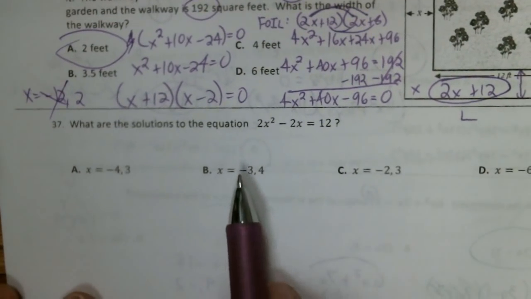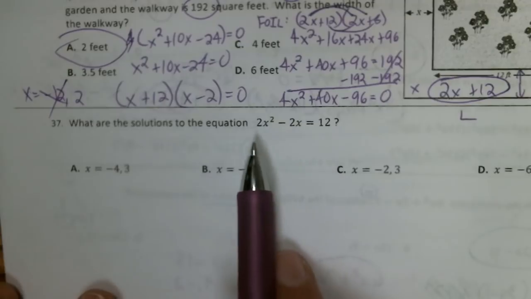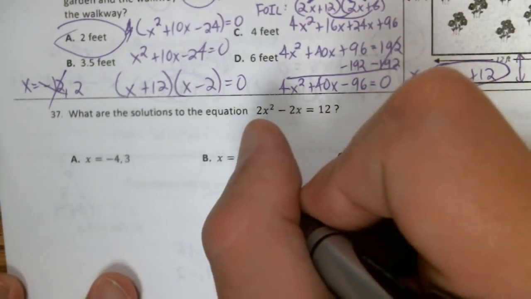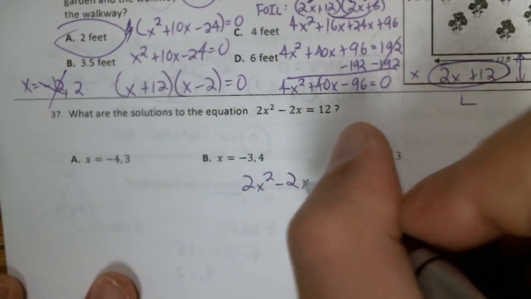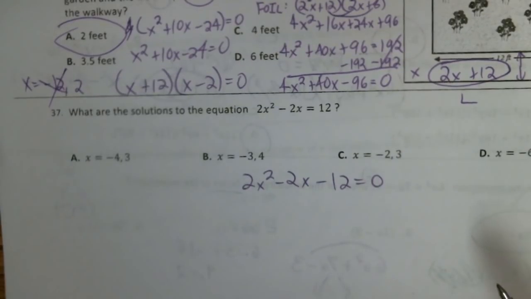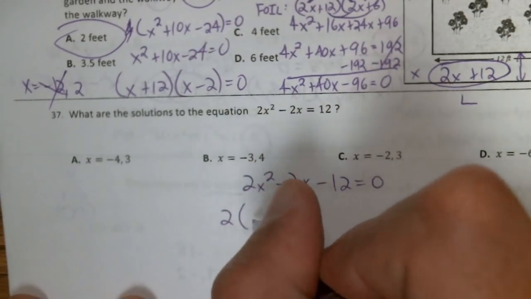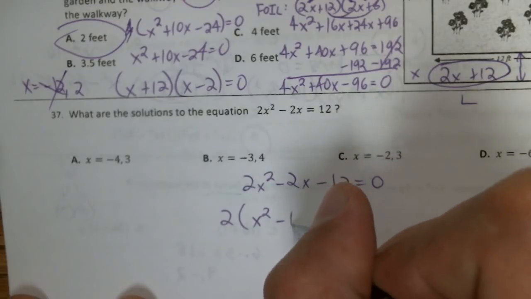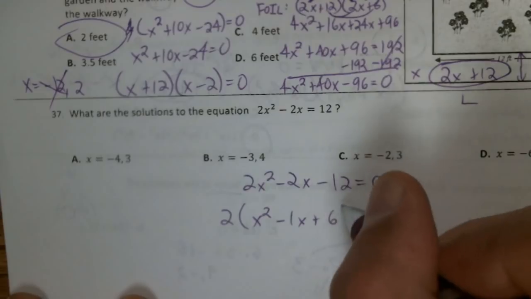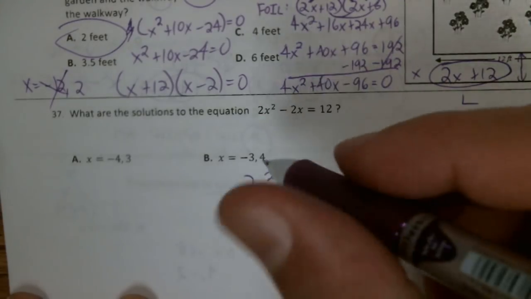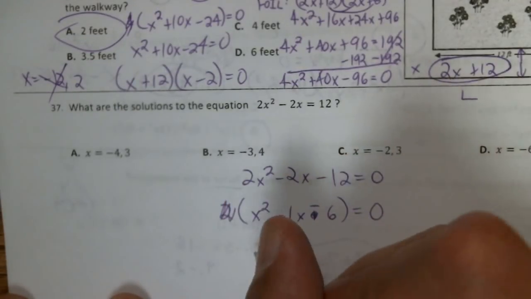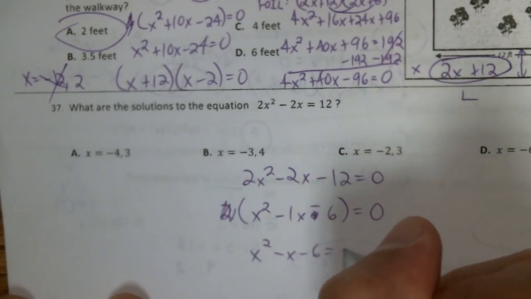Okay, what are the solutions to this equation? 2x squared minus 2x equals 12. Again, I want my quadratic set equal to 0, so I've got 2x squared minus 2x, move the 12 to the other side, minus 12 equals 0. Once again, can I pull out a GCF? You bet. Factor out a 2, that leaves me with x squared minus x, and then minus 6, sorry, minus 6. Once again the 2 just disappears, so we've got x squared minus x minus 6 equals 0.